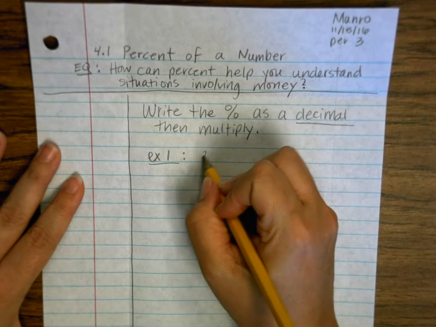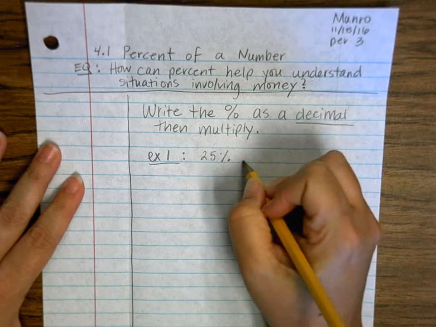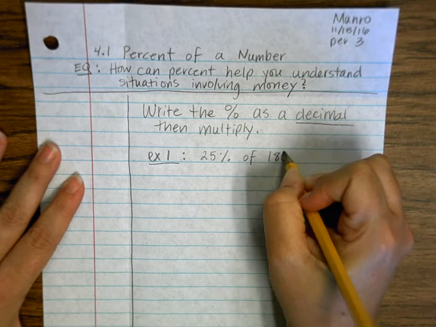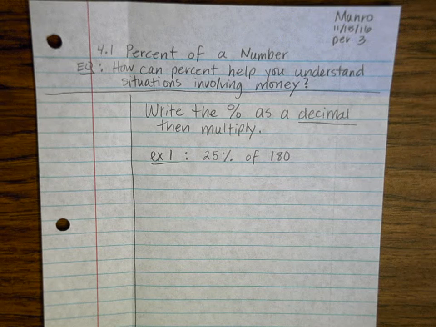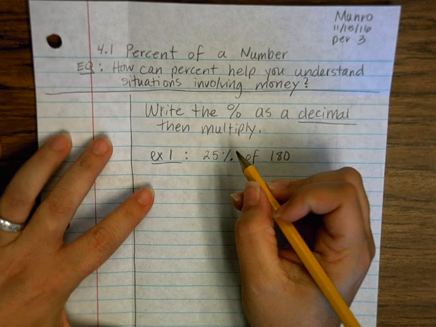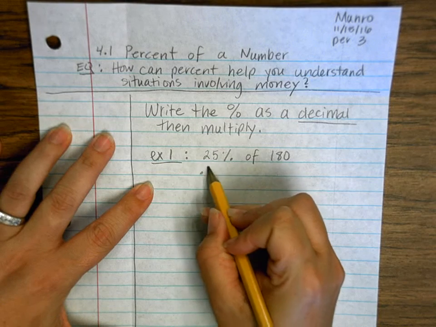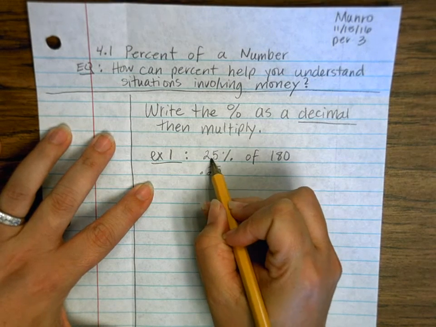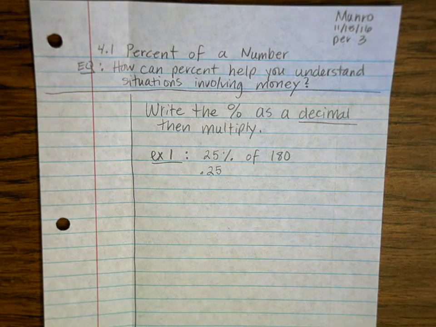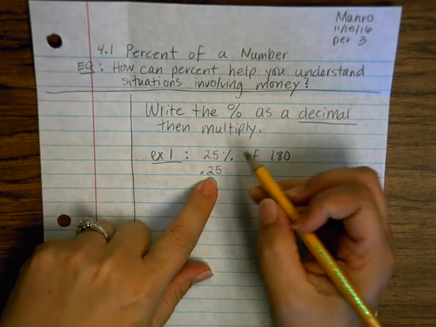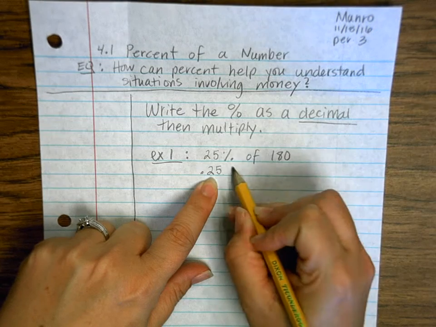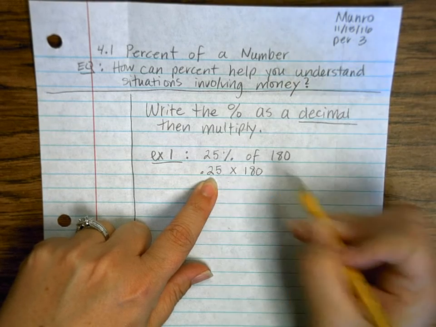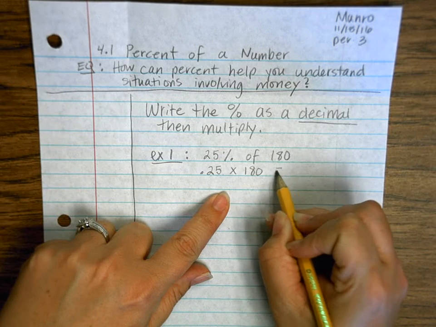We're going to find 25% of 180. So how do we write 25% as a decimal? Good. Now most people know that, but what you're really doing is going backwards 2, going to the left 2 spaces. When we have a decimal, we go to the right, and when we have a percent, we go to the left. So all you have to do is 0.25, and then it says multiply, times 180. When you put that in your calculator, you should get 45.